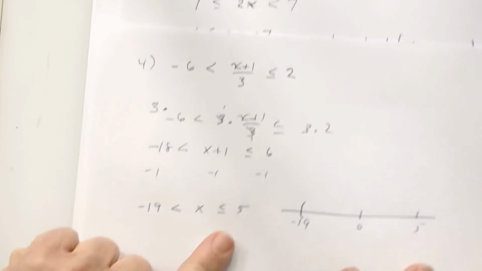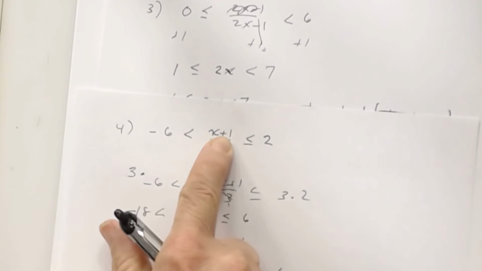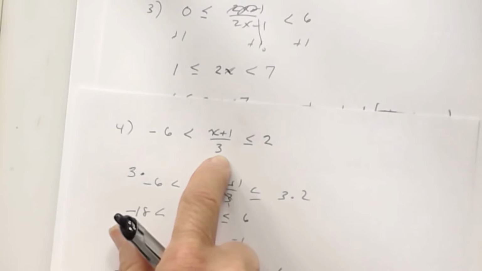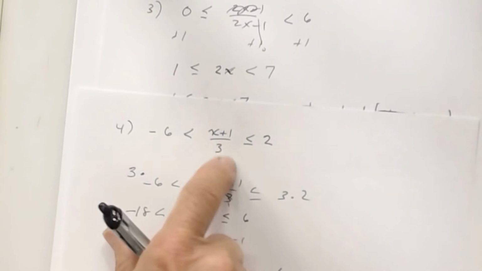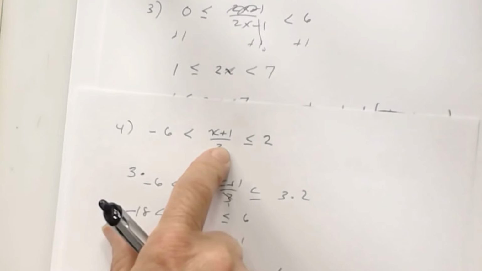You can check. Let's check. What's 5 plus 1? 6. 6 divided by 3? 2. Is 2 less than or equal to 2? Yes. And is negative 6 less than 2? Yes. Okay.